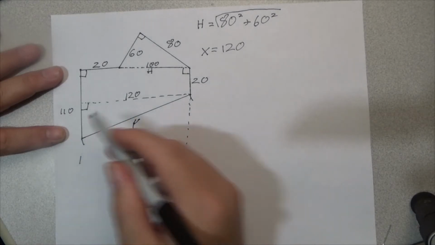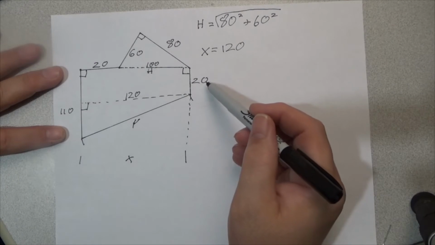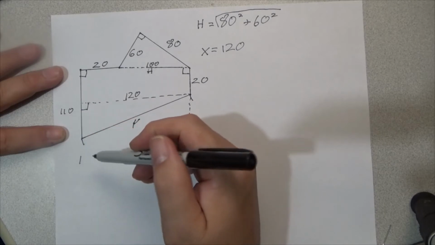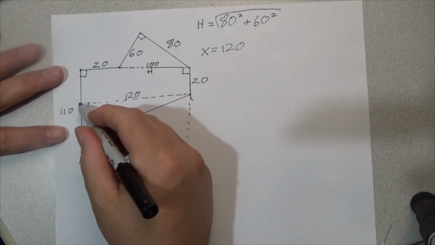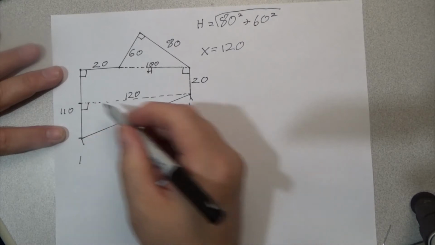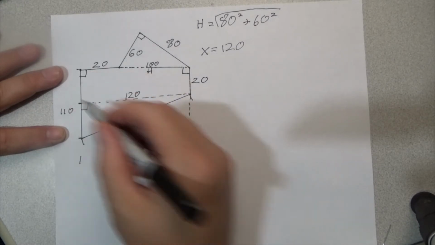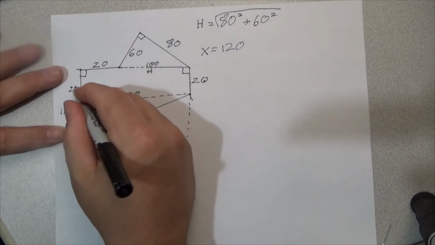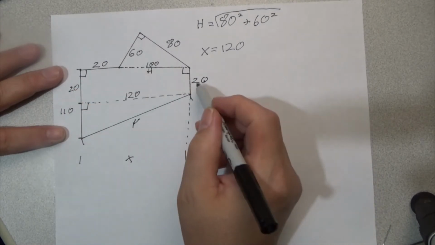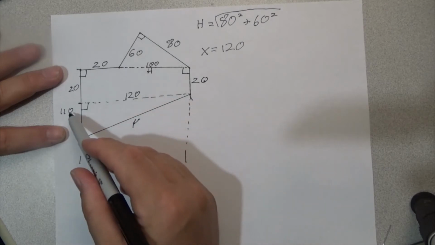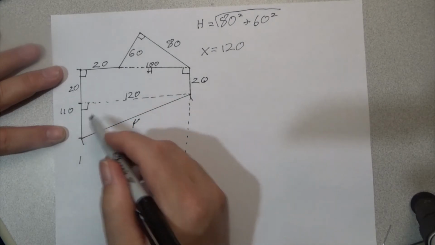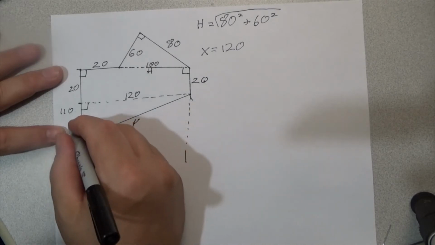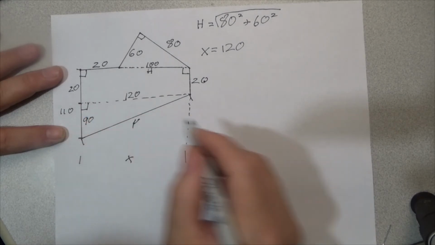So what's this side over here? Well, let's take a look at this. So this side right here is part of the 110. This part of the 110 from here to here. So that means if I knew the distance from here to here, I can subtract it from 110. Well, this 20 right here would come over and be right there as well. Not that 20, this 20. So 110 minus 20 will give me this right here, which is 90. So this side is 90.